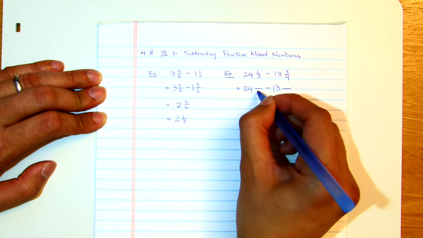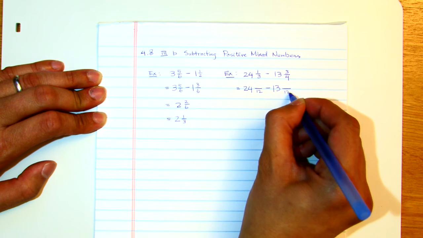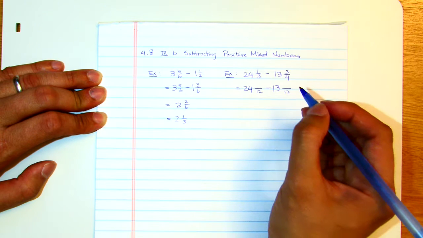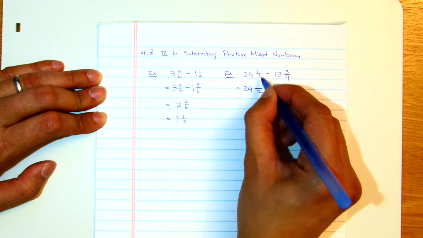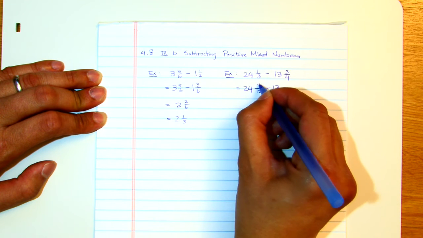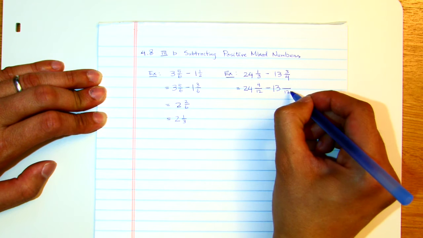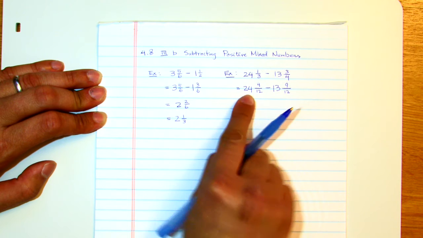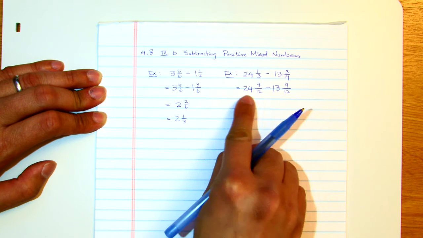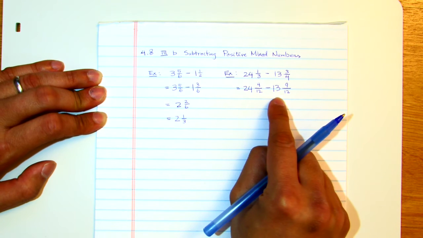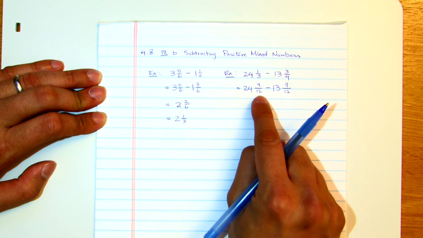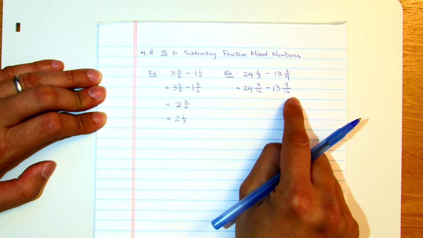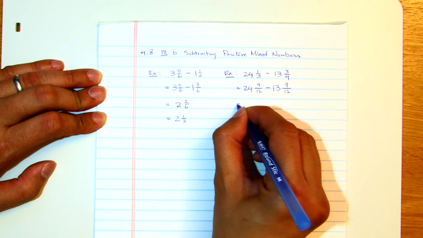The LCD here is 12, right? And then we adjust the numerator. This will be multiplied by 4, so on the top is 4. This one I multiply by 3, so on the top is 9. Now we see that we will subtract that way, right? 24 subtracting by 13, but unfortunately the fractional part here, 4/12, is not enough to pay for that 9/12. So here I will do what we call borrowing.